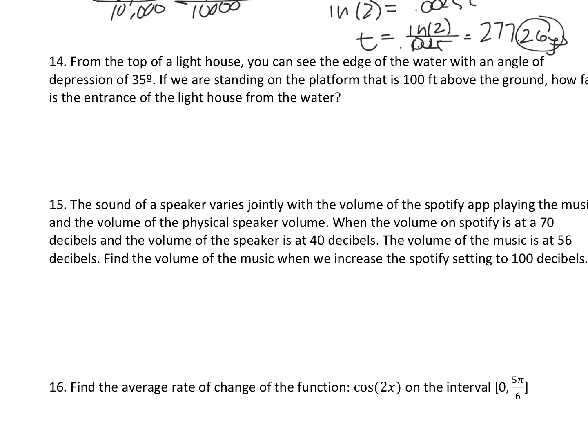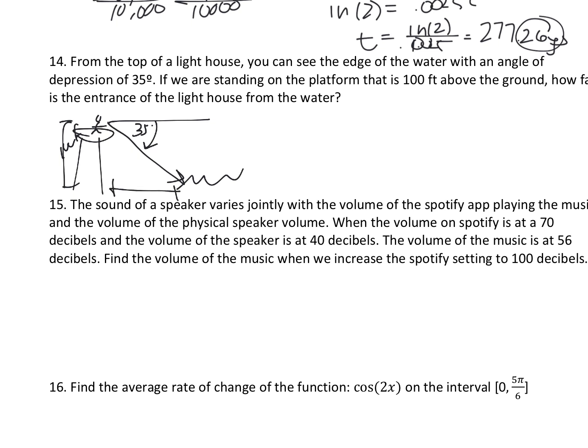From the top of a lighthouse, you can see the edge of the water at an angle of depression of 35 degrees. So here's my lighthouse. Here's my water. My angle of depression always comes from the horizontal down, that's 35. If we are 100 feet above the ground, how far is the lighthouse from the water? So here is really the diagram in terms of the triangle.